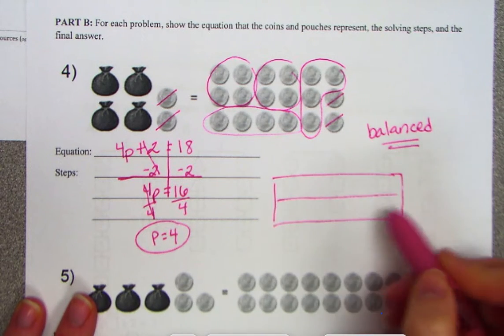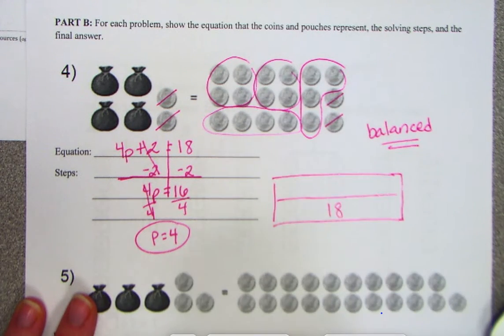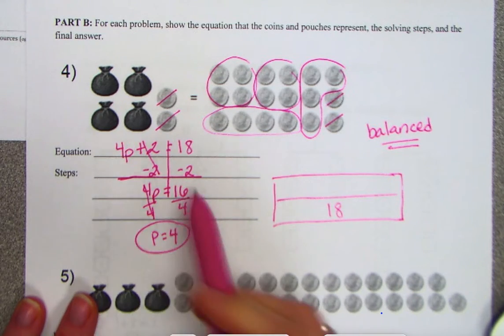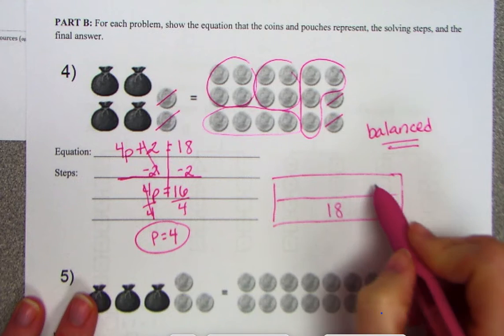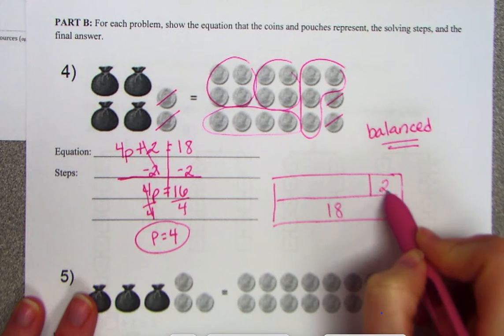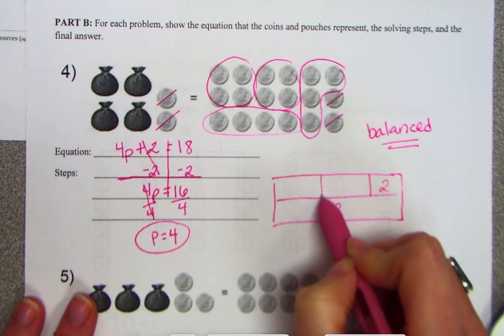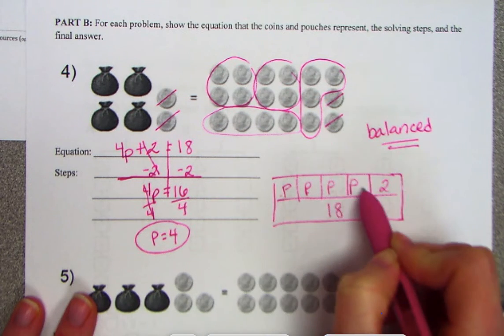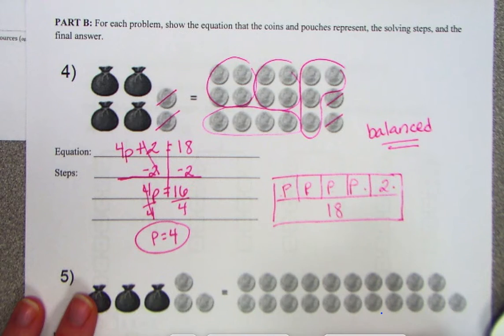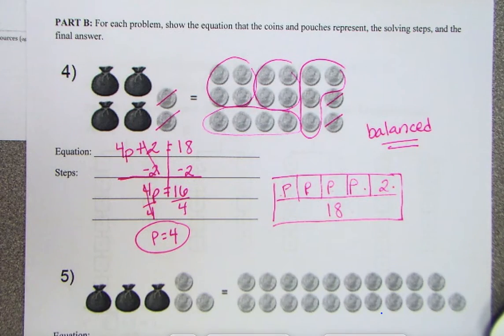Remember a tape diagram, we always want to include our total underneath. And then we're going to represent these 4 pouches and 2 extra coins. So I'm going to put my 2 coins here, and I'm going to split this into 4 sections. 4 pouches, 2 extra coins equals 18. Let's do one more of these and then we'll move on.